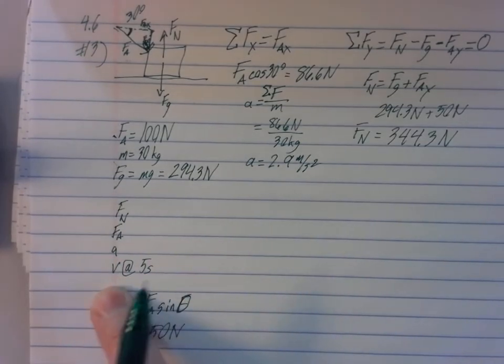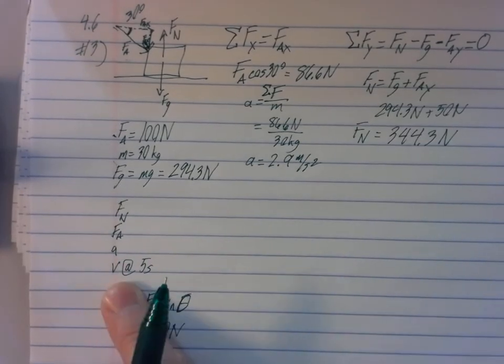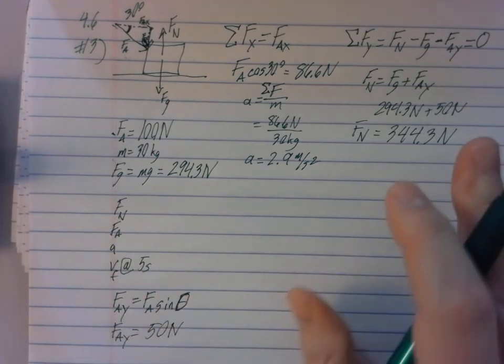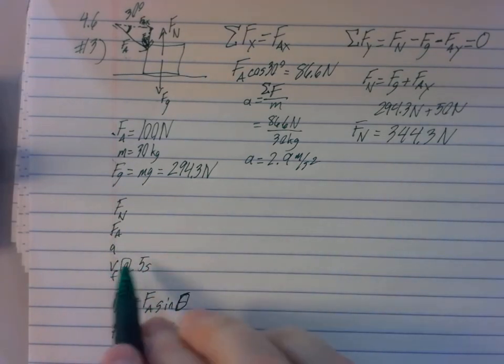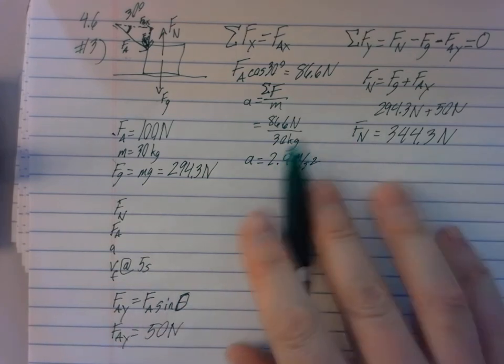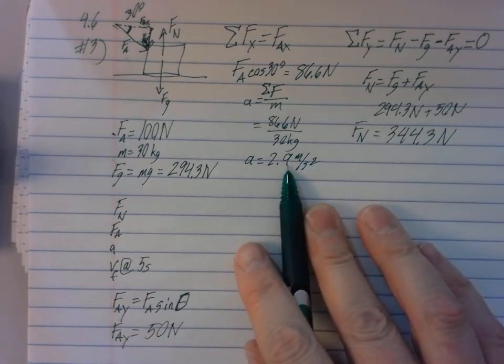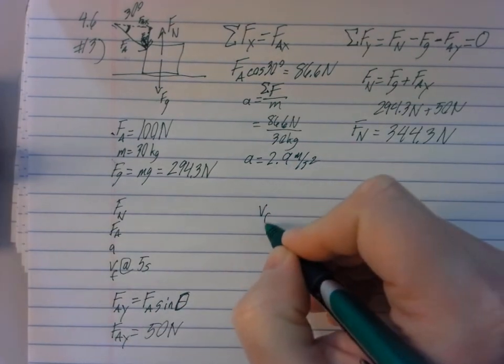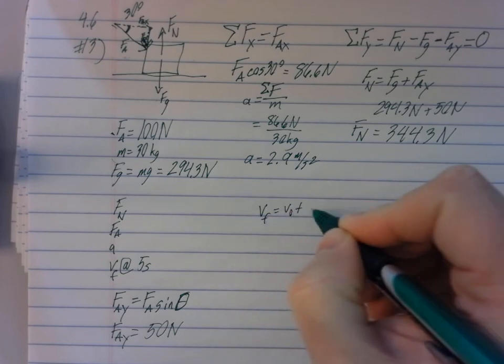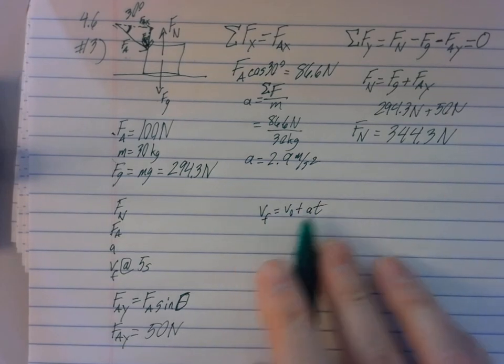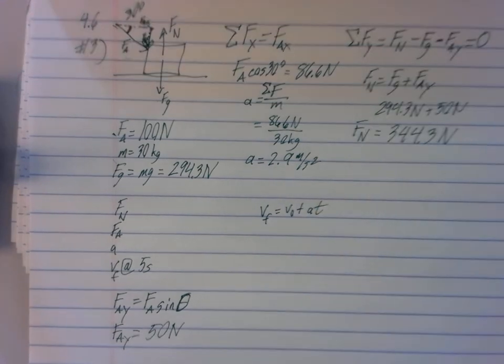This is just a kinematics problem. So what's your Vf if it starts from rest? So your time would be 5. It would just be Vf equals V naught plus at. So 0, that value, and then time 5 seconds.